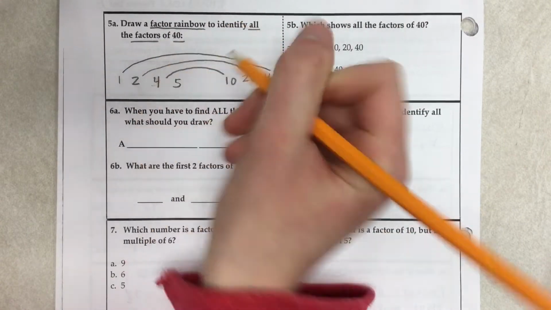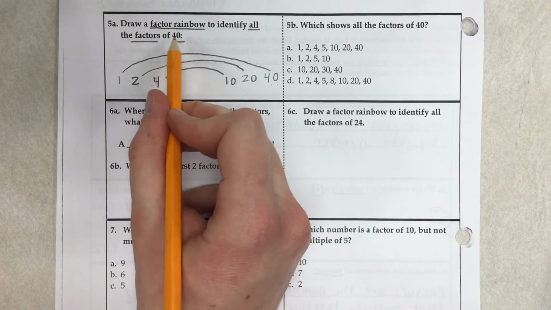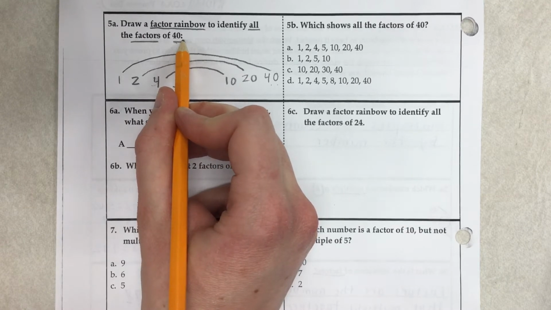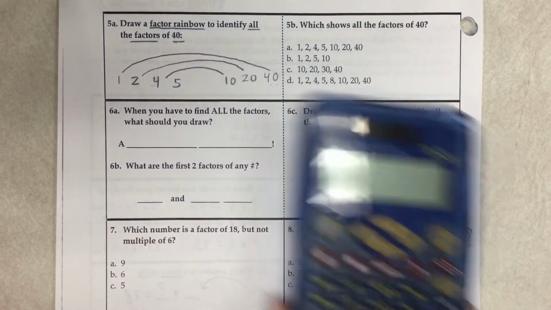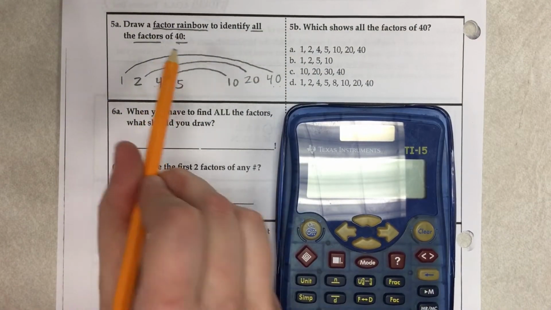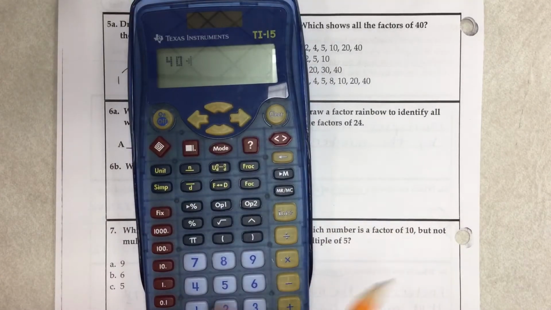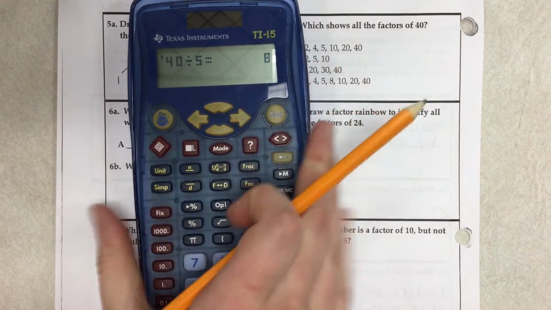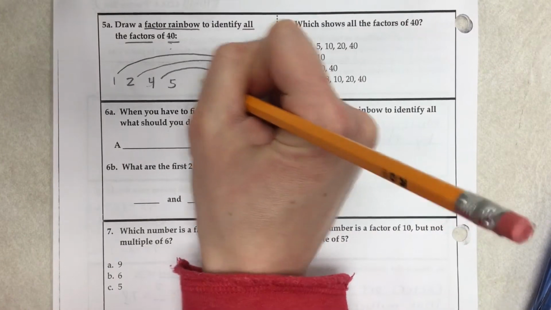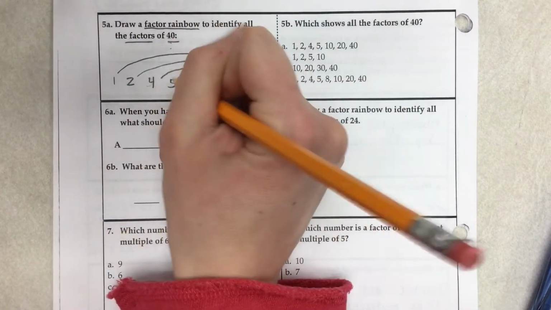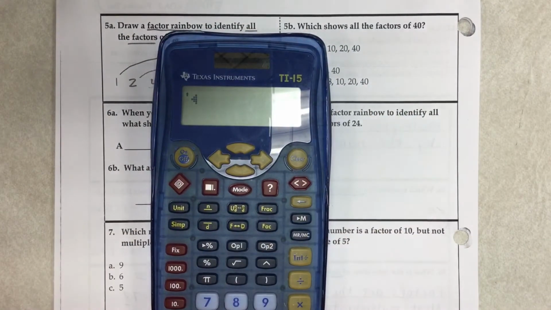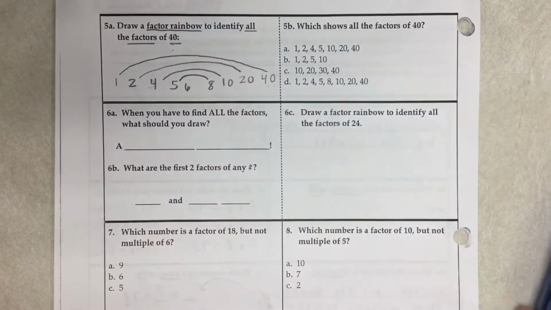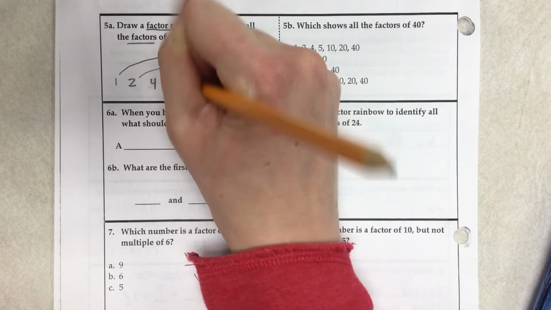Next, I'm going to check 5. I know 5 will work for 40 because 40 ends in 0 and all multiples of 5 end in 5 or 0. So I think 5 times something equals 40. Inverse operation, 40 divided by 5, whole number of 8. So I put my 8 here, draw my arc. Next I need to check the number 6. 6 times something equals 40. 40 divided by 6 equals 6.666667, not a whole number. Now I need to try the number 7.